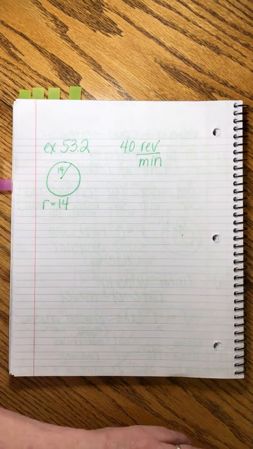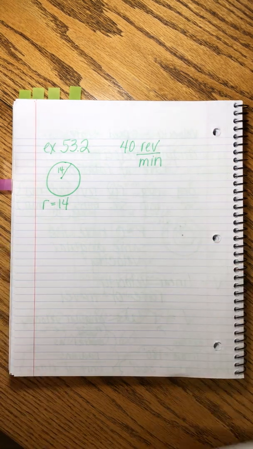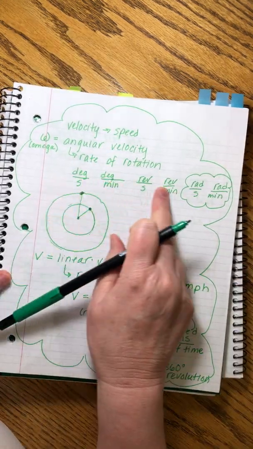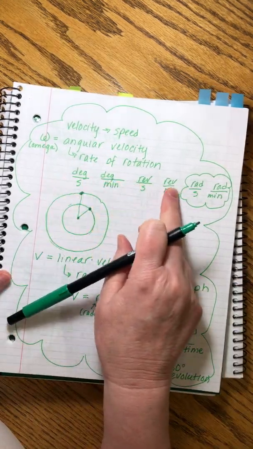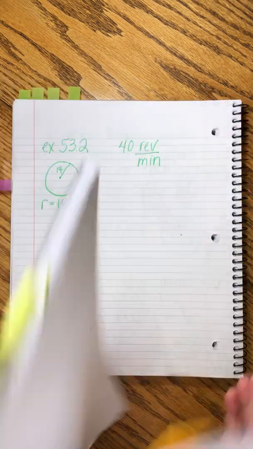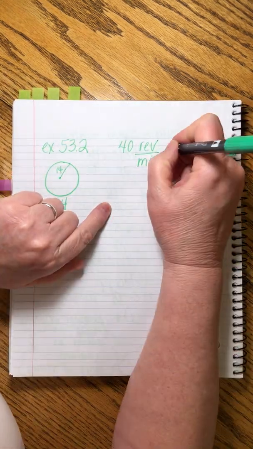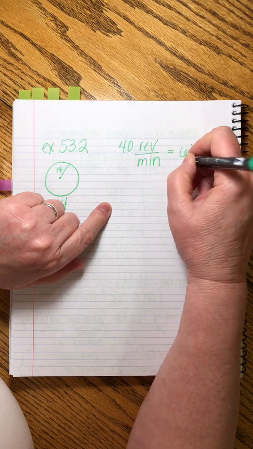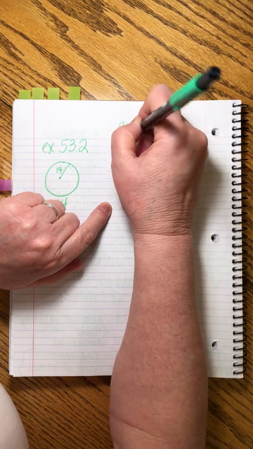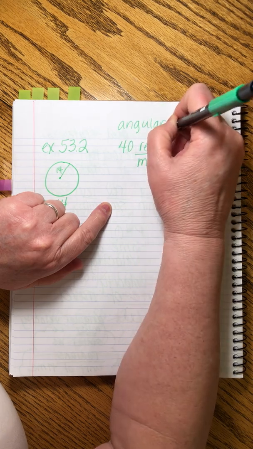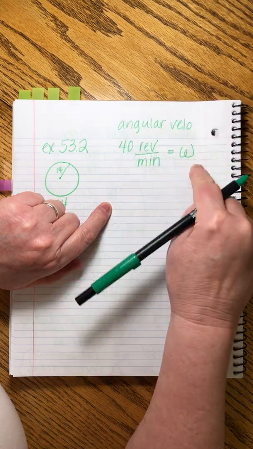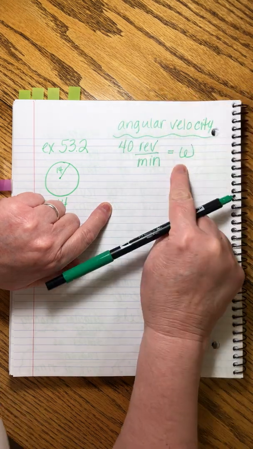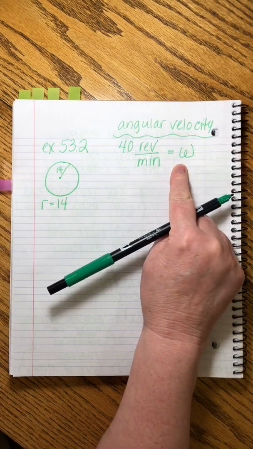Here I have another set of our notes that I can refer to, and I see, oh look, that's one of the other measures of angular velocity. It's measuring the rate of rotation. So I can see this equals angular velocity. Whenever I see one of these rates, I know that's what it is, and so I set it equal to omega.